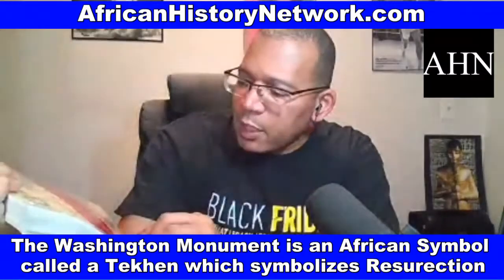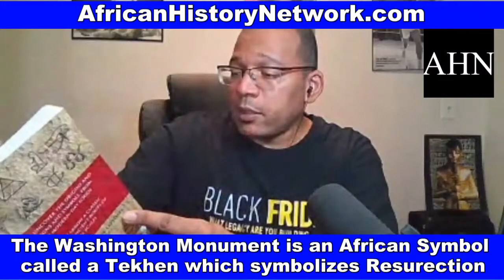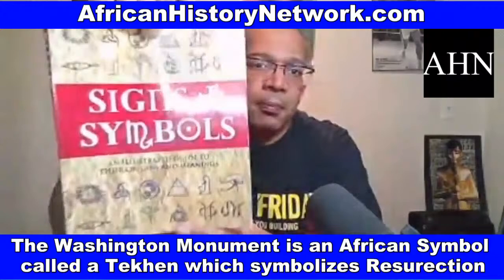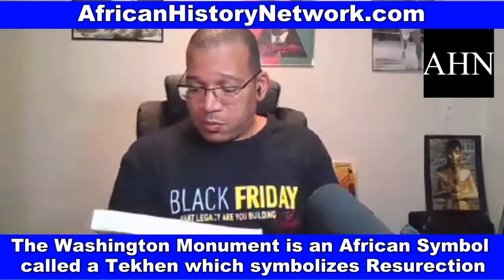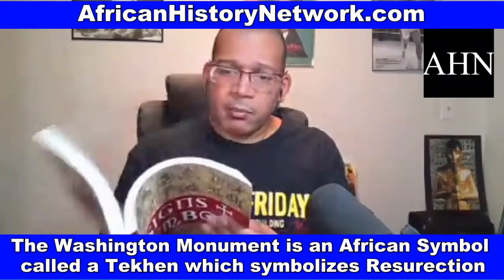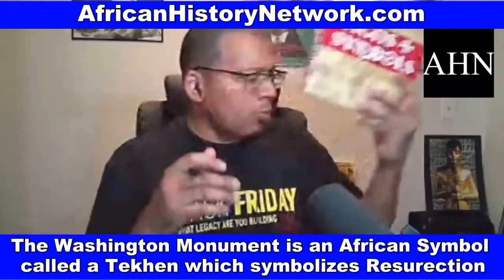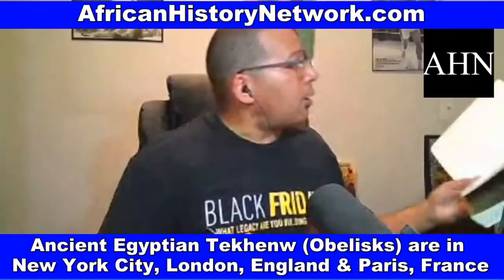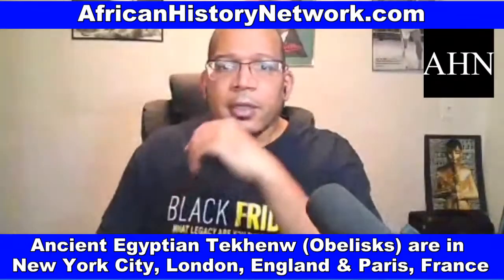So this is from Covent Garden Books, it looks like. Signs and Symbols. This was something like $10 or $15 when I got it. I think I got it from Barnes and Noble or Borders Books, one of them. I got this years ago, in August of 2011.